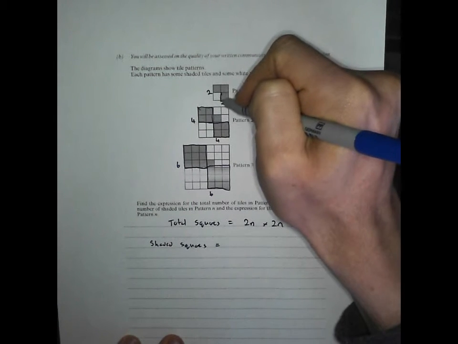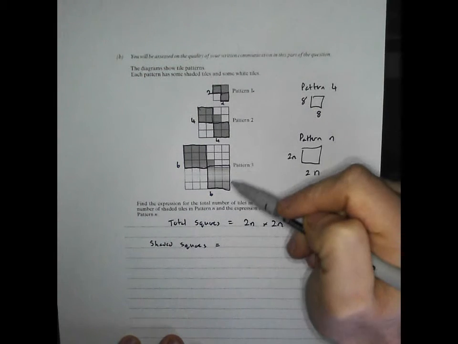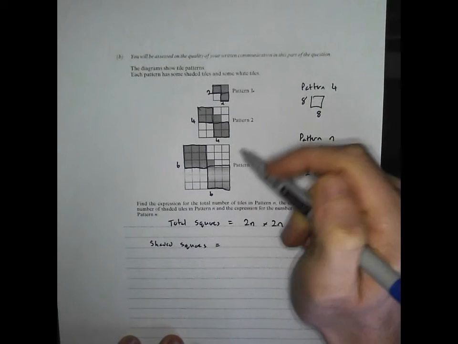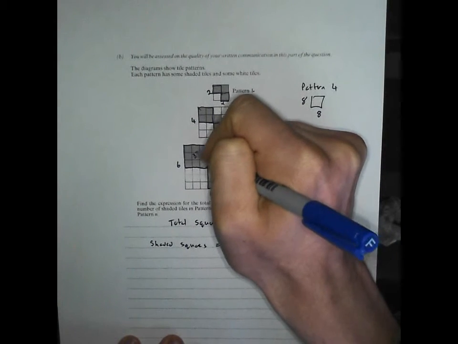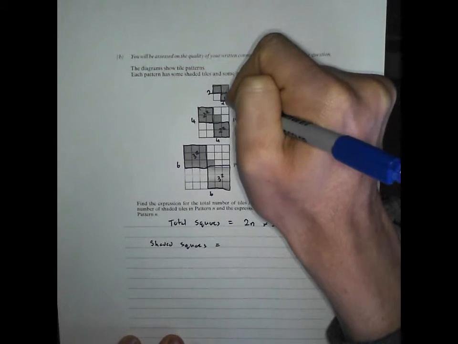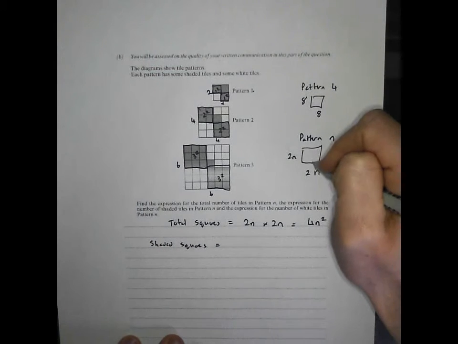And on pattern 1 it looks a bit dodgy, but look, the pattern continues. You've got a 1 by 1 square, and you've got a 1 by 1 square. So you've got 2 lots of the pattern number squared. Can you see that? Because here you've got a 3 squared and a 3 squared. And here you've got a 2 squared and a 2 squared. And there you've got a 1 squared and a 1 squared. So on your nth term, you're going to have down here an n squared, and up here you're going to have an n squared as well. N squared and n squared.